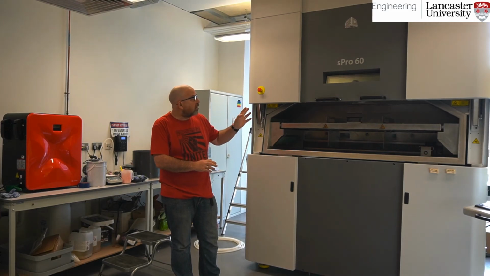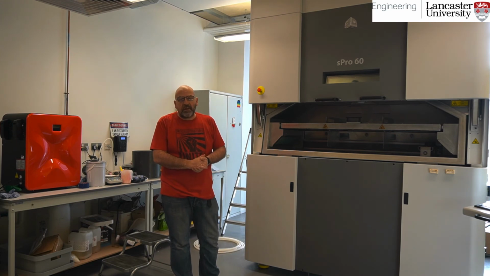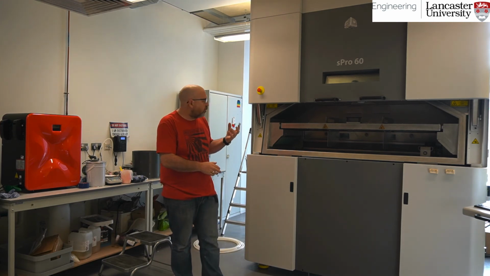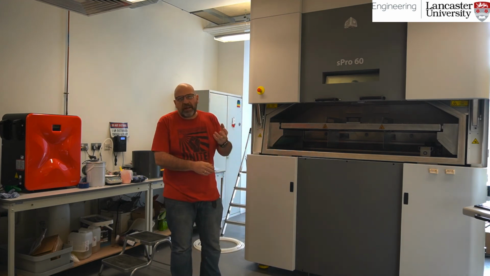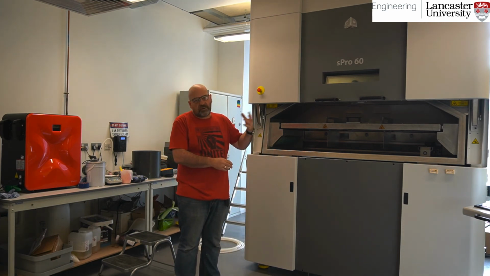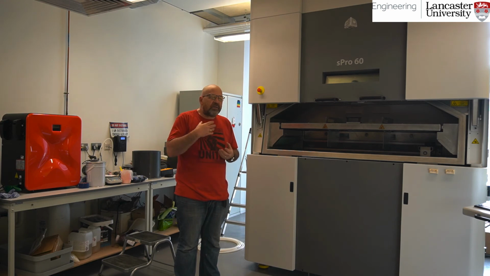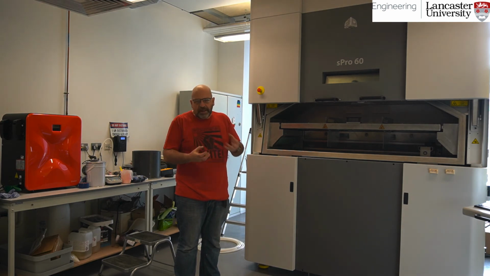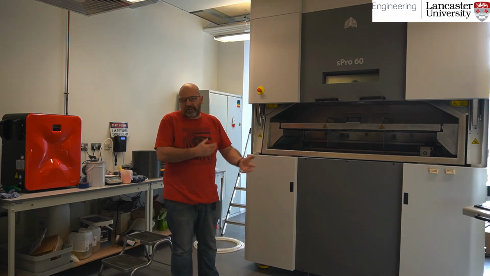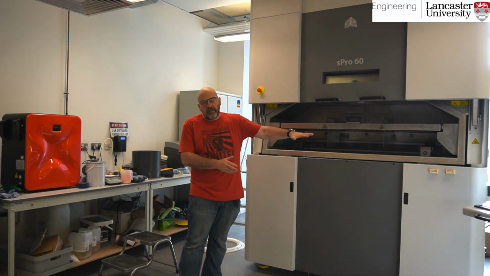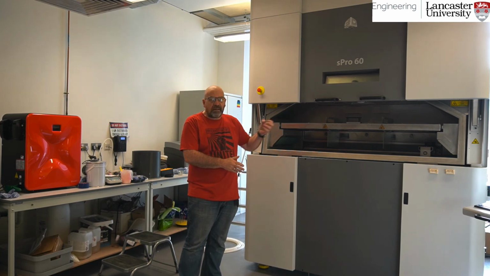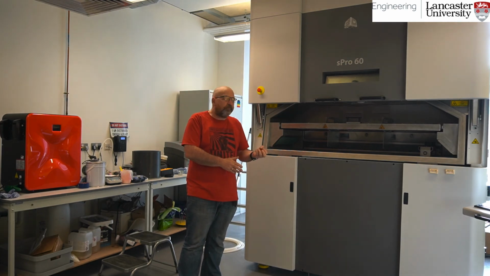Okay, so this is the 3D Systems S Pro 60. Now this processes polymer powders, typically nylon 11, nylon 12, but there's also flexible powders. There's investment casting powders that you can put in. You can put glass fill powders and various other things. Spreads a layer of powder, uses a CO2 laser to sinter that powder together.